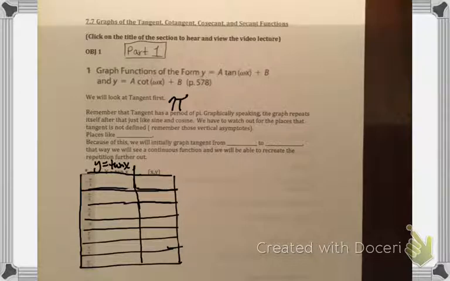The vertical asymptotes are going to be at pi over 2, and then 3 pi over 2, and if you remember, we said they were odd multiples of pi over 2. So that is why when we graph this, we're going to graph from the first asymptote to the second asymptote around the 0 mark.